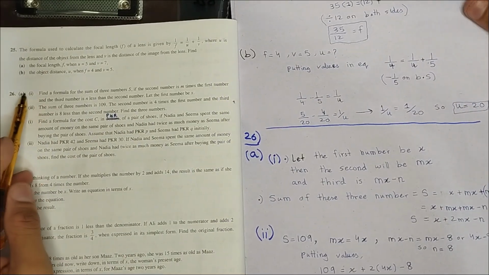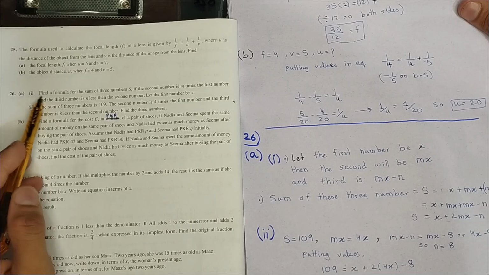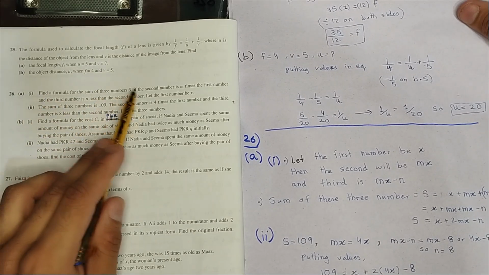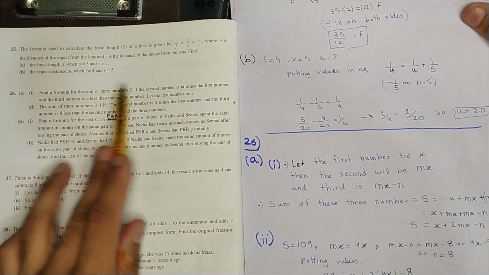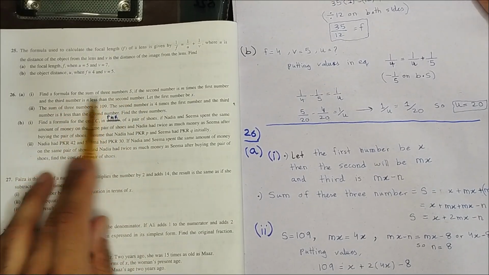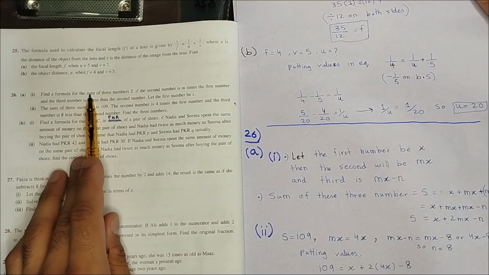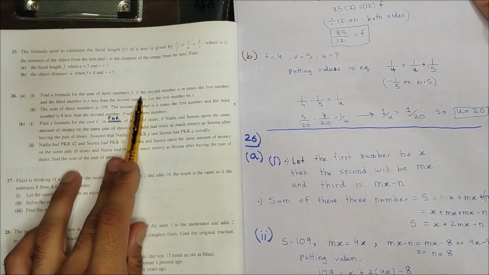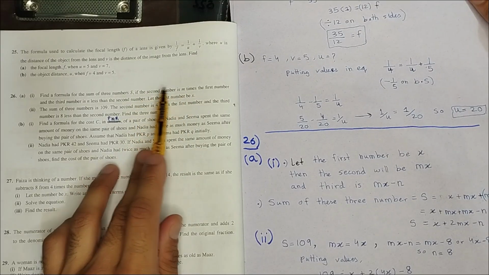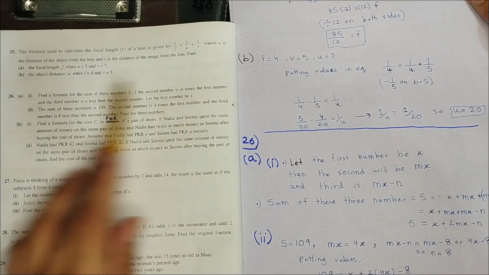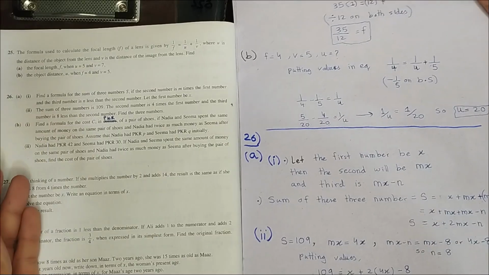First read the question. Question number 26, part A, first part, it says find the formula for the sum of three numbers. We're going to know how from reading the full question. Let the sum of the three numbers be s. First piece of information, keep this in your mind, that the sum of three numbers is s. If the second number is m times the first, and the third number is n less than the second, these are the pieces of information that we needed to know.